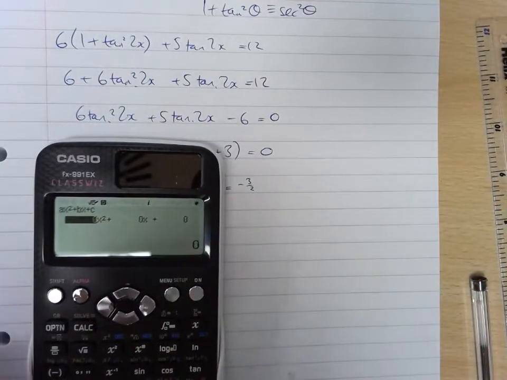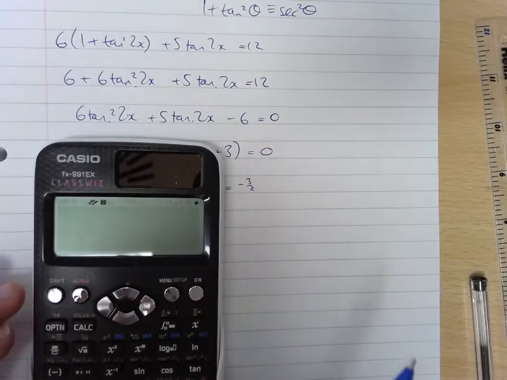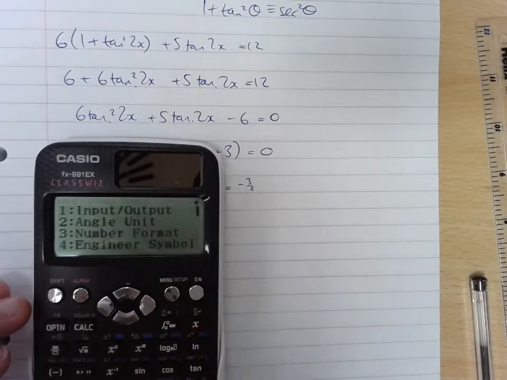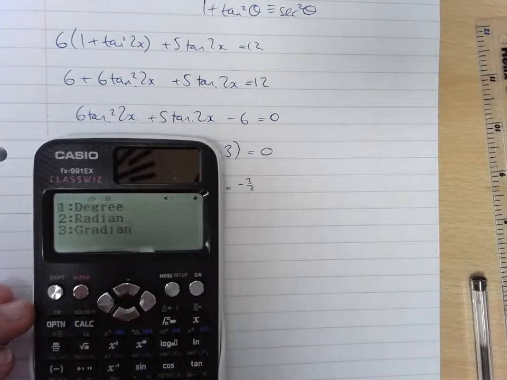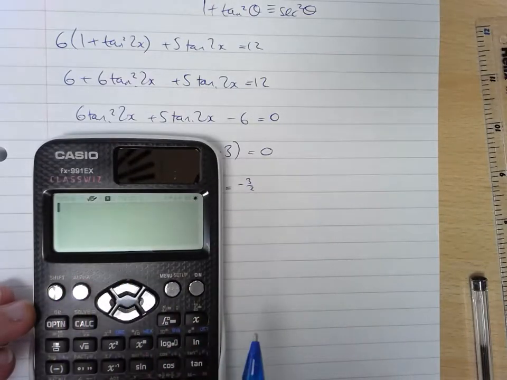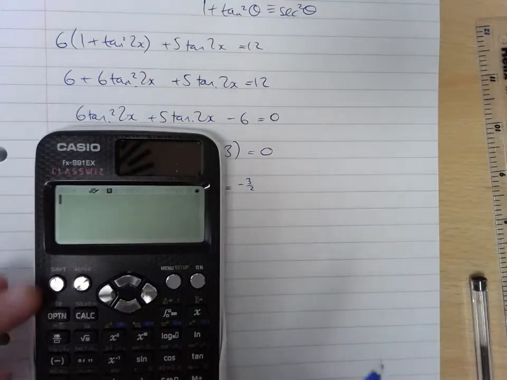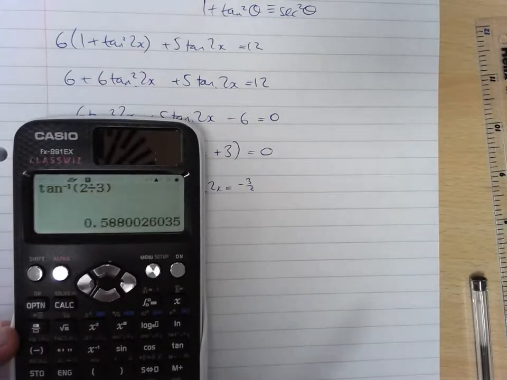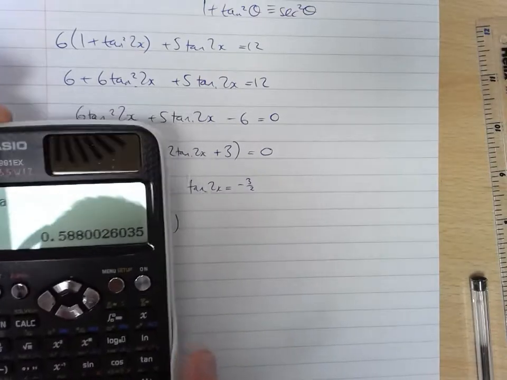Okay, so let's go back to the original. Now I want it in radians, so angle input is going to be radian to get the little r at the top there, and we're doing inverse tan of 2/3, and that's coming out as 0.588.